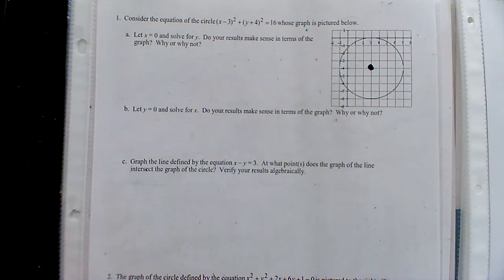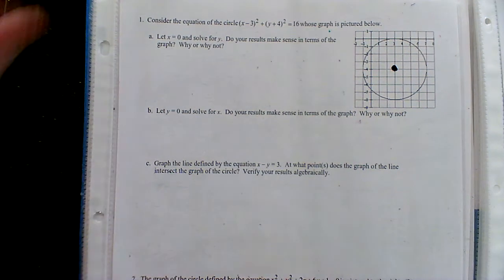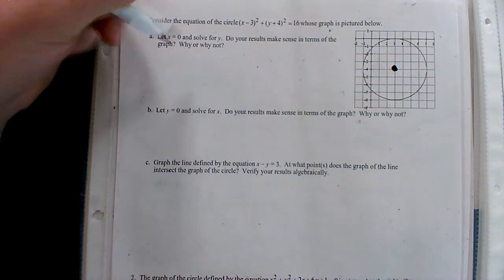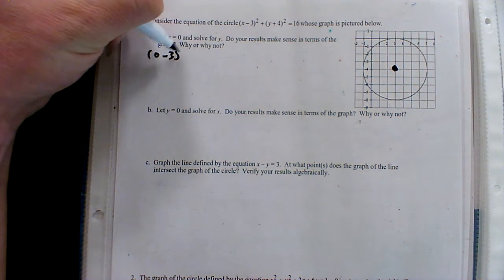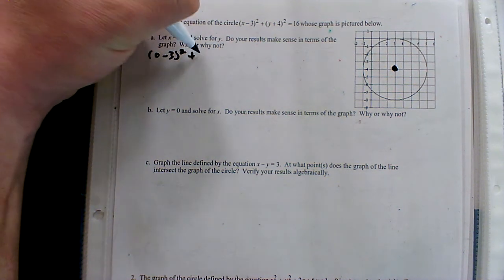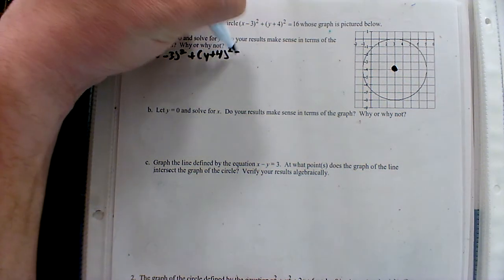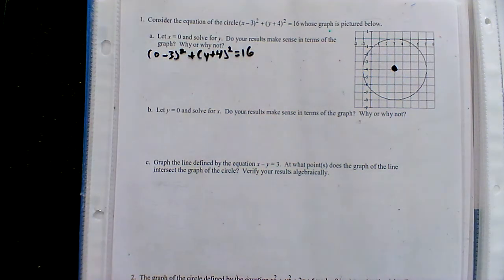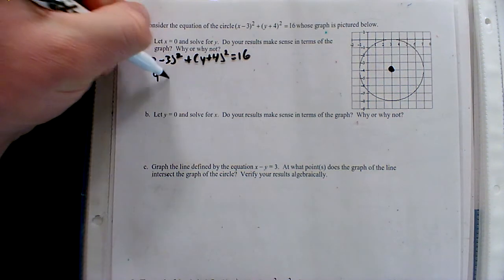So part A. Let x equal to 0 and solve for y. Do your results make sense in terms of the graph? So we're going to take the equation of the circle and put 0 in for x. If we reduce this, we get 9 squared here.